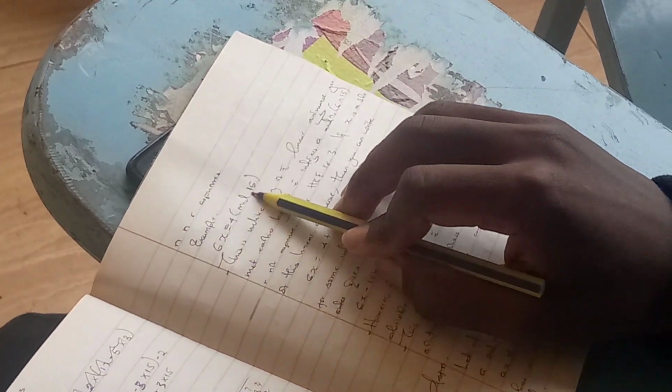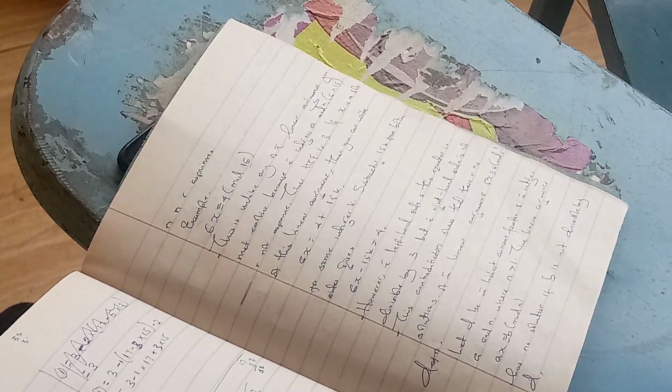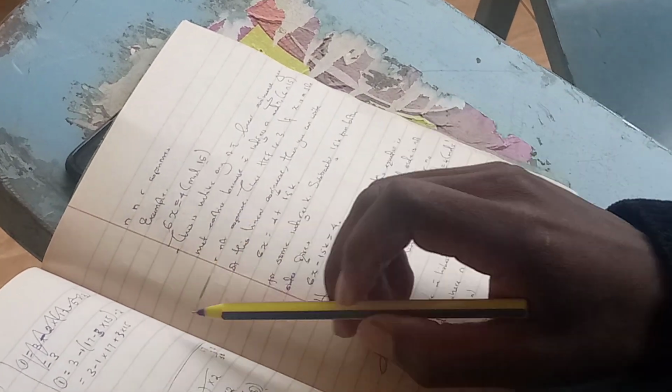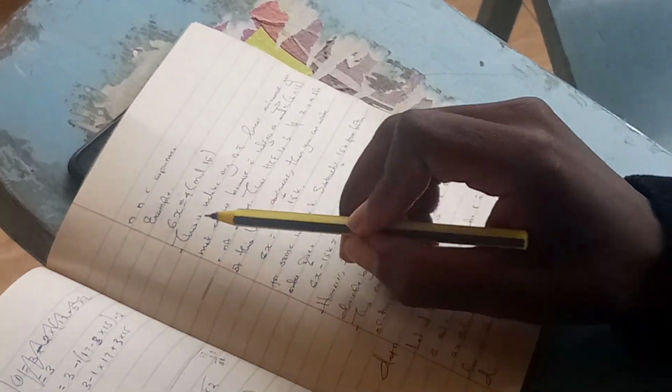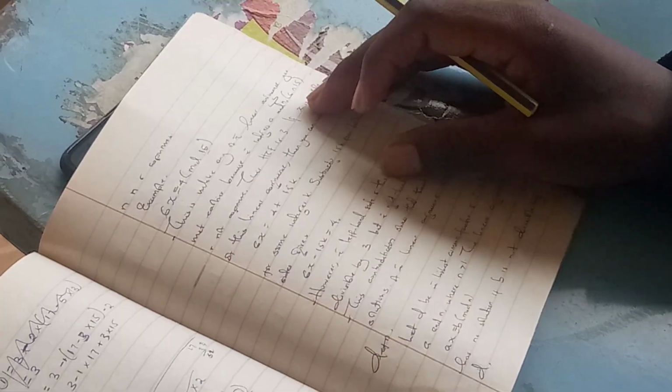6x congruent 4 modulo 15. You find that 6 and 15 are not coprime, since they have a common factor, the HCF, which is 3. 3 can divide 6 and can divide 15. So in this case, there is no solution.